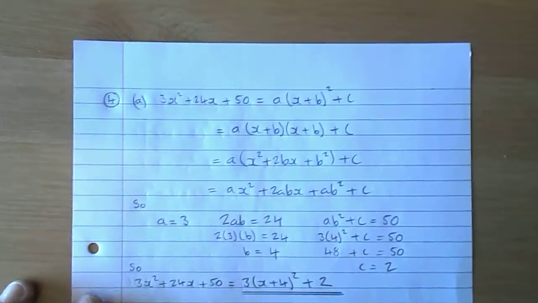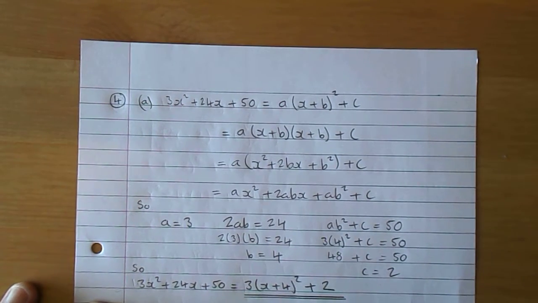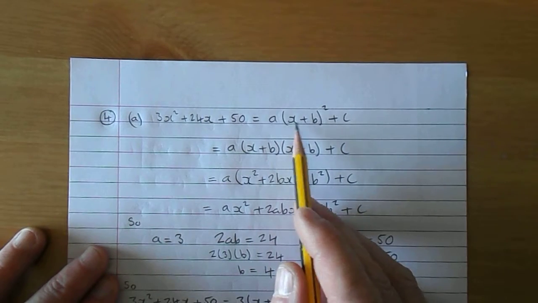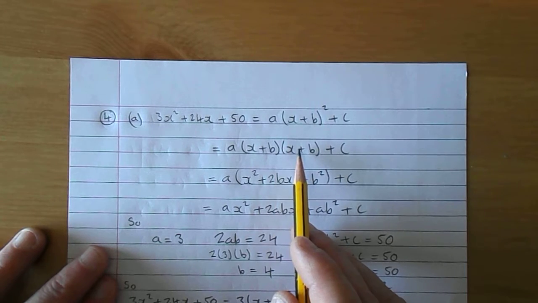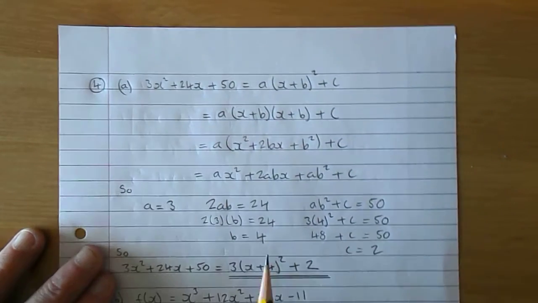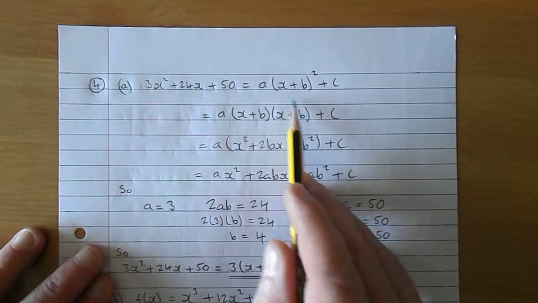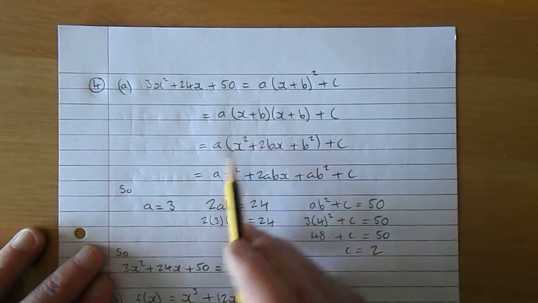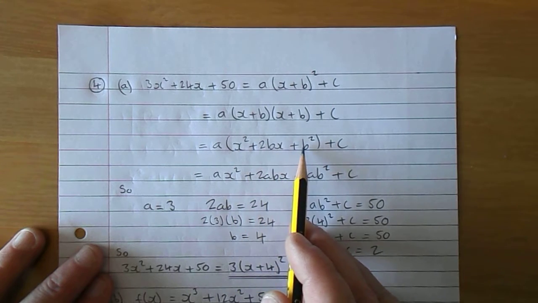Okay, so here we go. First part was to write 3x squared plus 24x plus 50 in the form a(x plus b) squared plus c. Now you can take your time with this. Okay, a times (x plus b) squared means a times (x plus b) times (x plus b). Now what's x plus b times x plus b? It's x squared plus bx, or xb, plus another bx plus b squared.